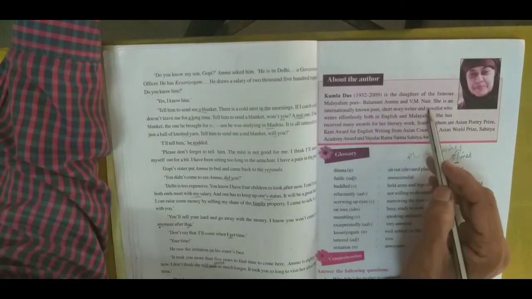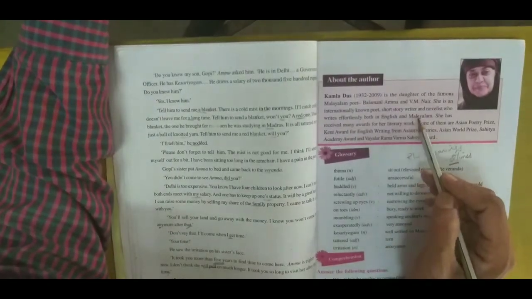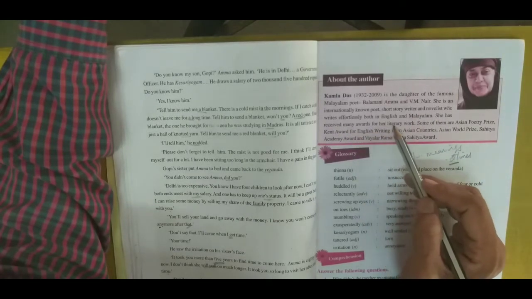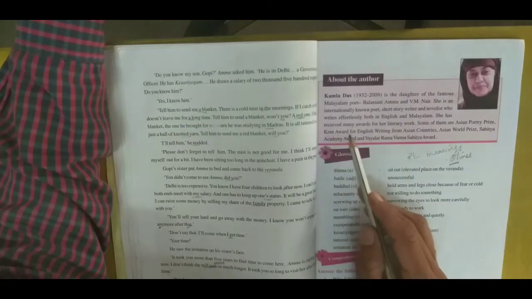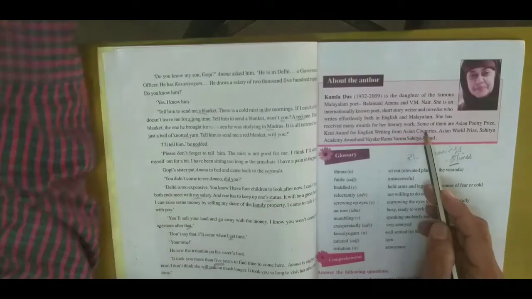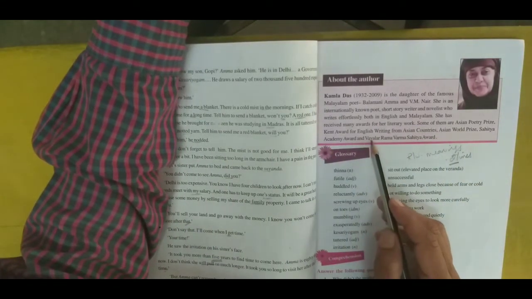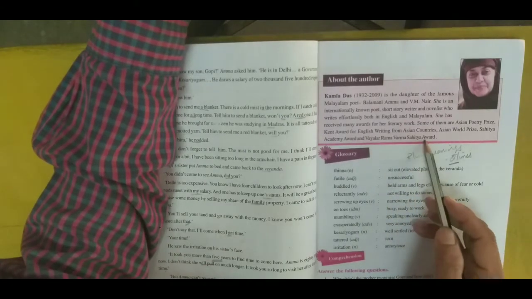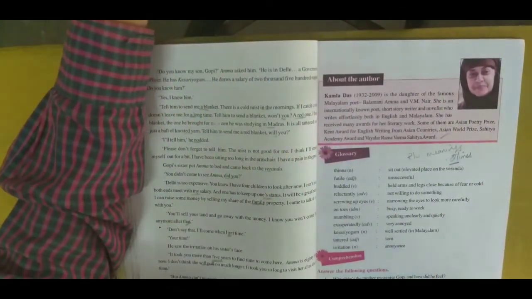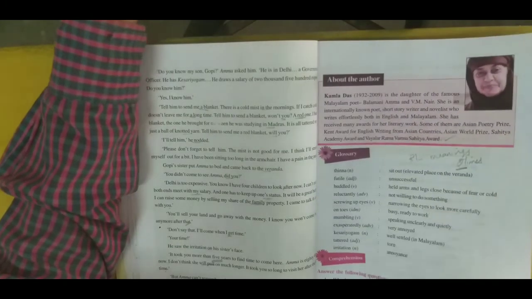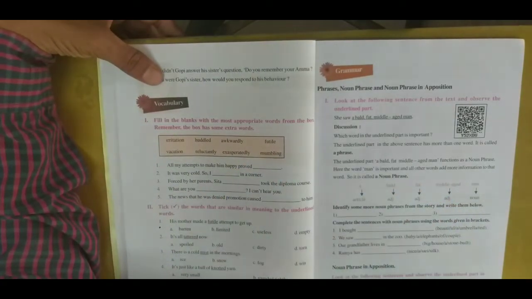She is a poet, short story writer and novelist who writes effortlessly both in English and Malayalam. She has received many awards for her literary work. Some of them are the Asian Poetry Prize, the Kent Award for English writing from Asian countries, the Sahitya Akademi Award and the Vayalar Rama Varma Sahitya Award. She received these for her writings. This is what we saw in the first lesson, the first unit, Part A.